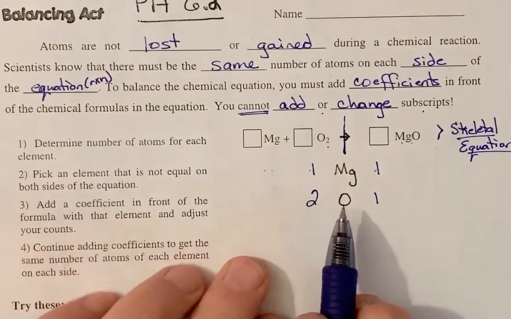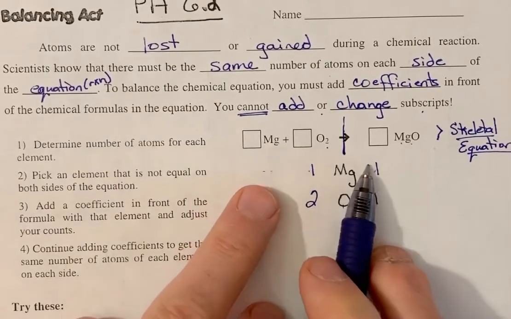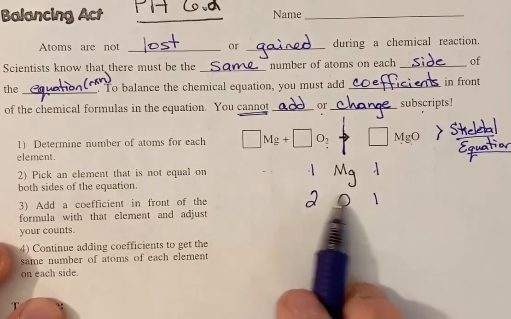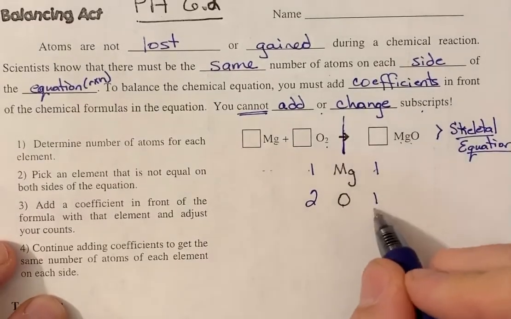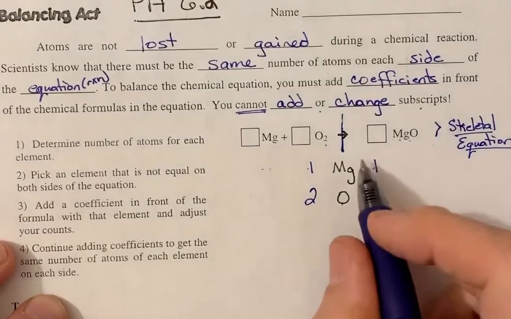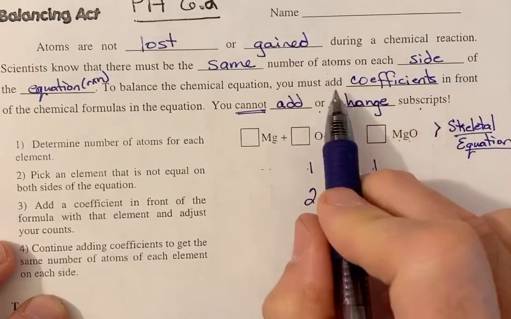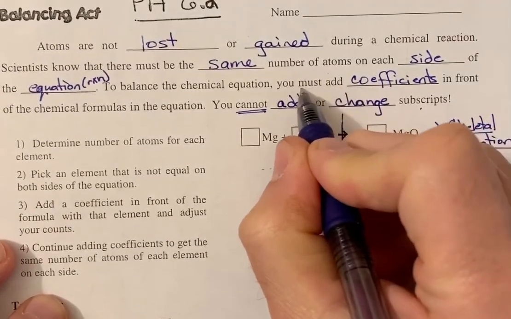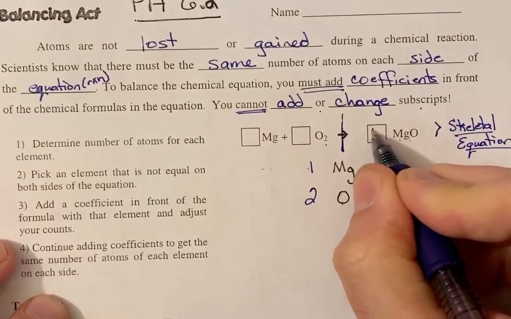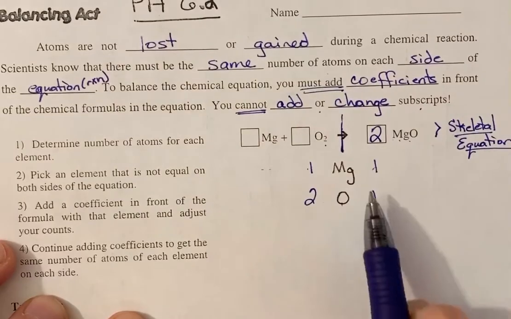Cannot leave it like that, because a chemical reaction will never be unbalanced. So we need to get 2 oxygens on this side. Well, how do we get 2 oxygens on this side? The only thing you can add is coefficients. And so we can add a 2 in front here.